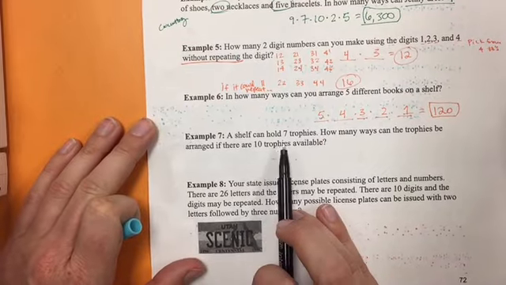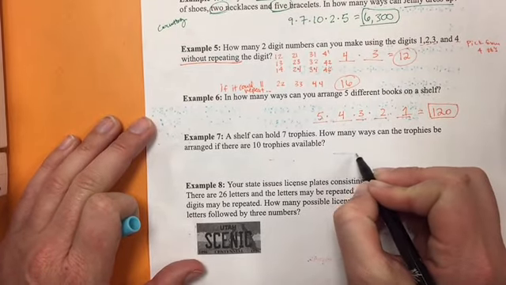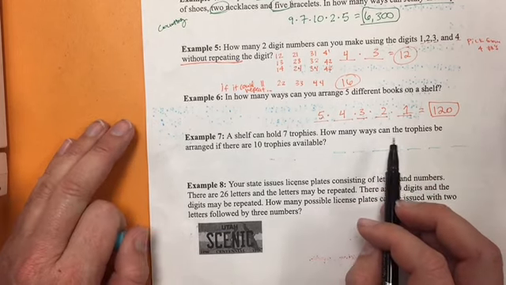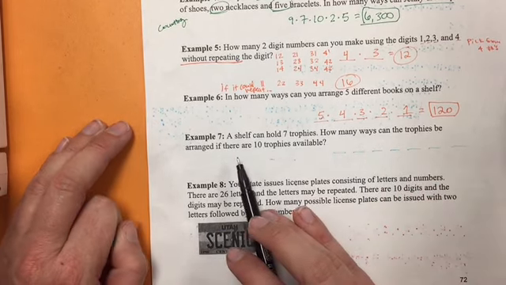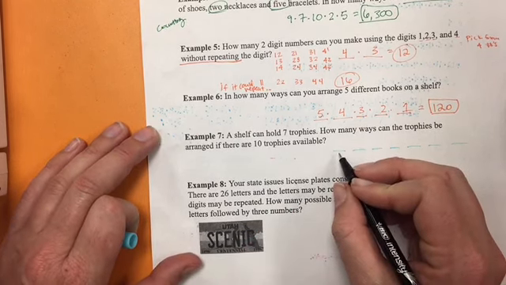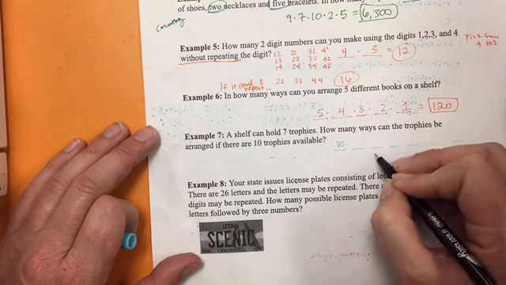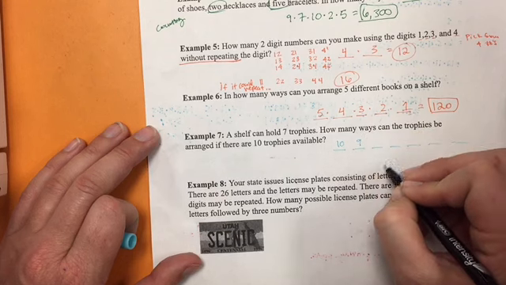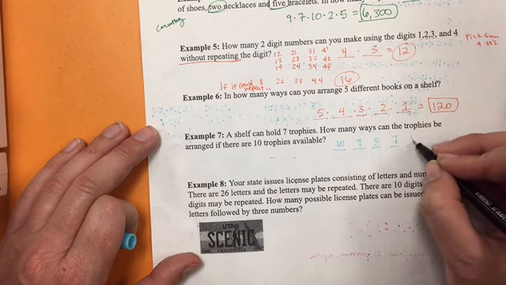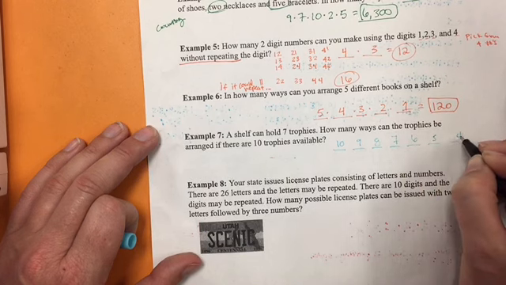A shelf can hold 7 trophies. I'm going to make spots for them. How many ways can the trophies be arranged if there are 10 trophies available? So the first spot, I can pick from 10 trophies. I've used 1, so now I only have 9. 8 trophies to choose from, 7, 6, 5, 4.